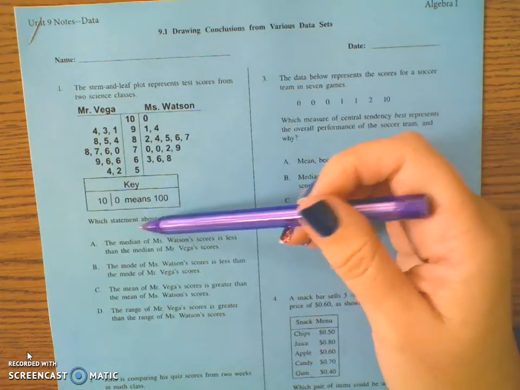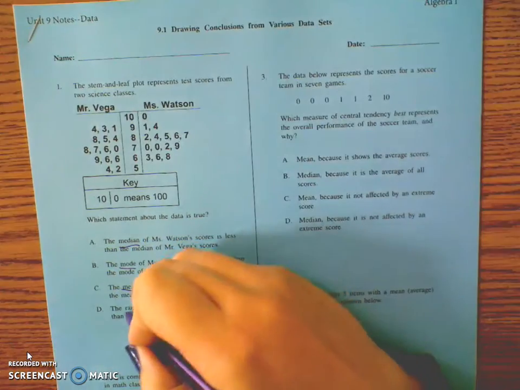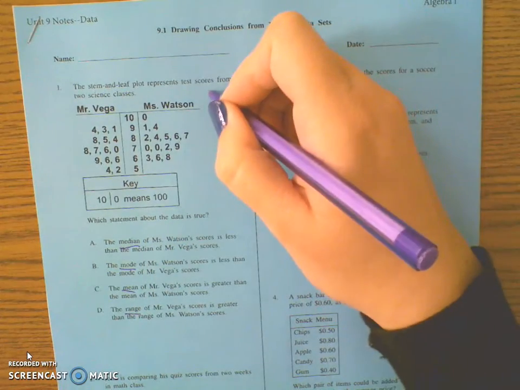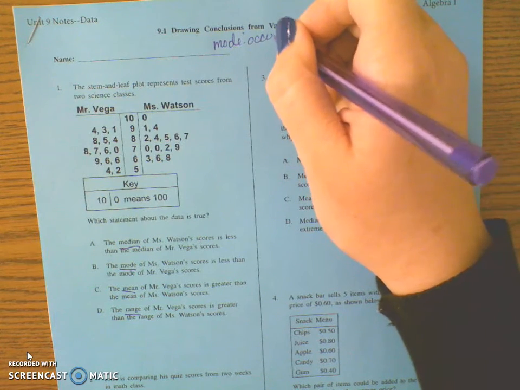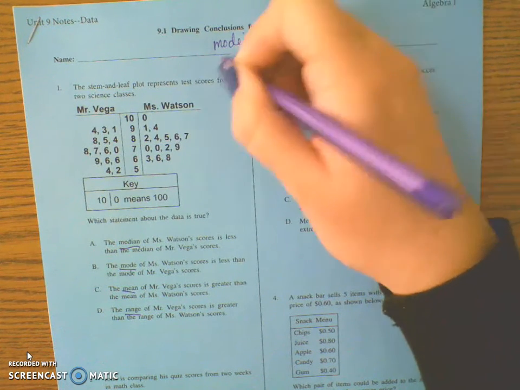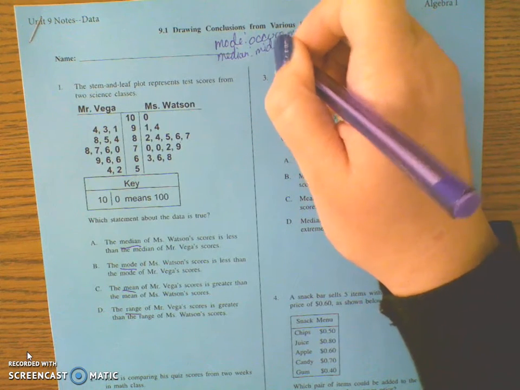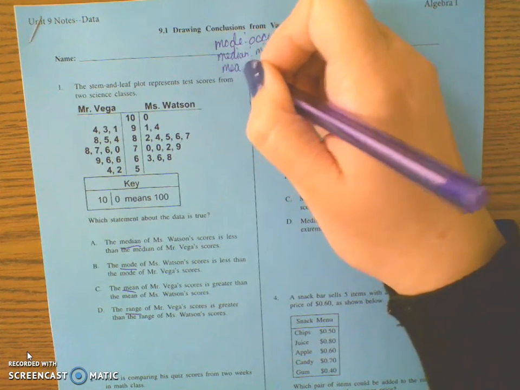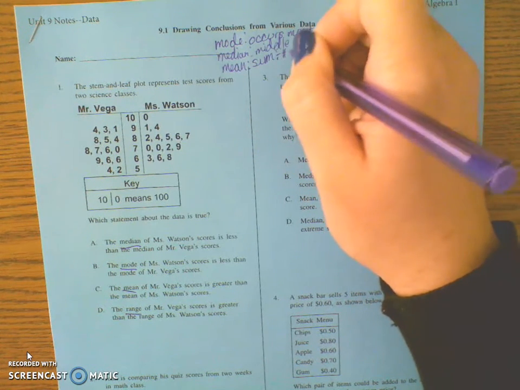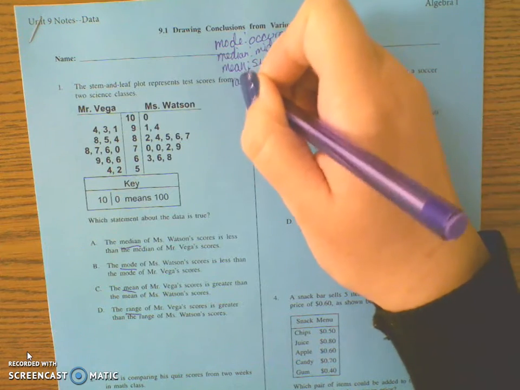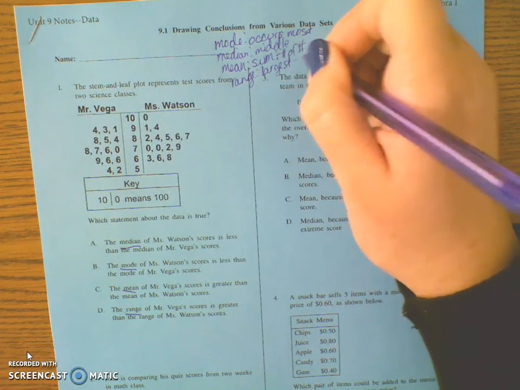So it's asking us what statement about the data is true, and it's asking us about the mean, median, mode, and range. So just to remind you, the mode is the one that occurs most. The median is the one in the middle. The mean is the sum of all your numbers divided by the number of numbers. And your range is the largest number minus the smallest number.